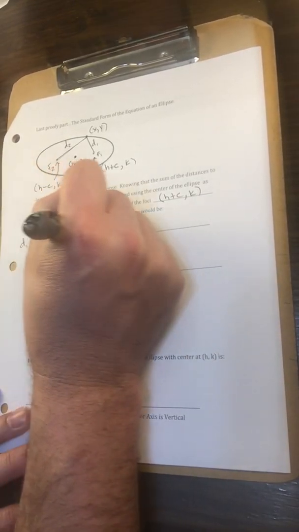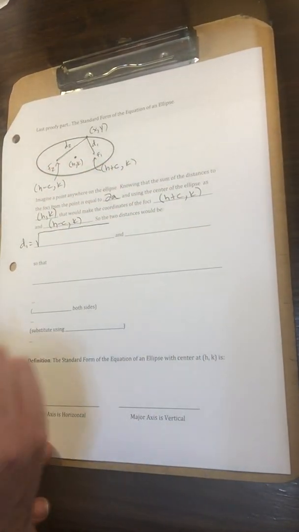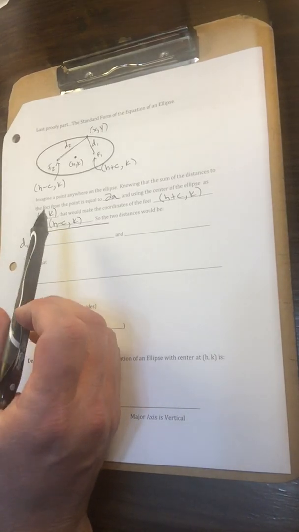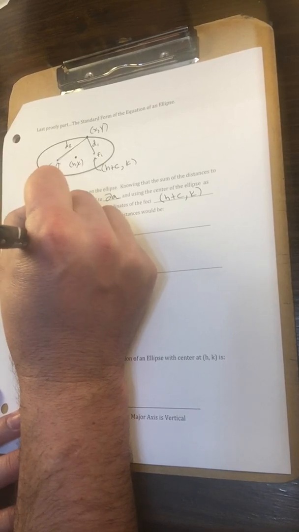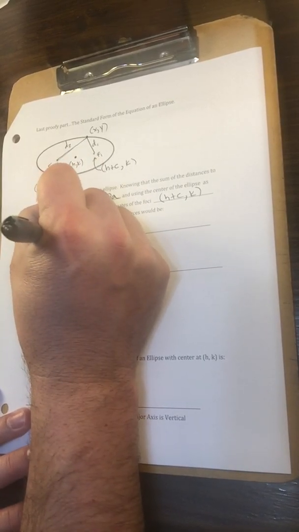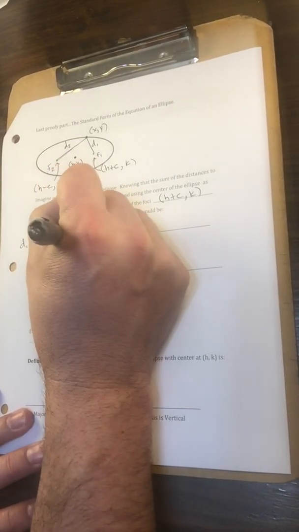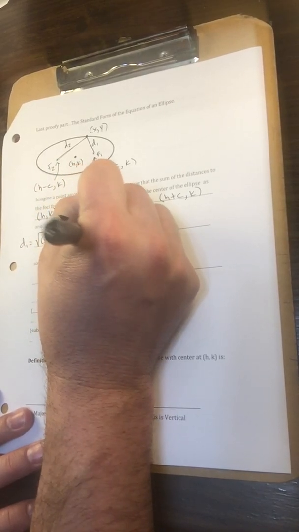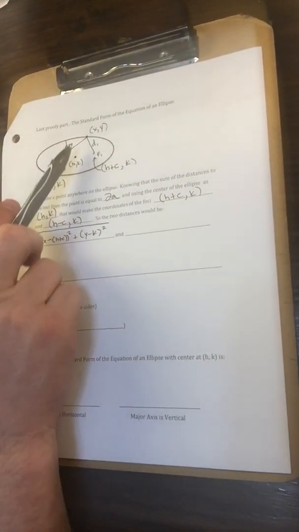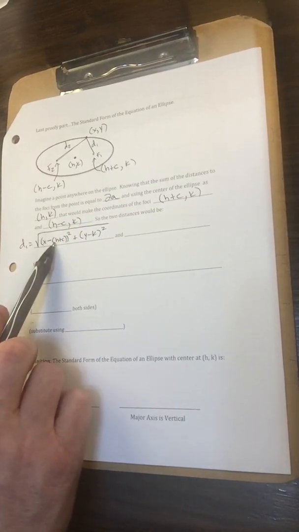D1 would be the square root of x2 minus x1 squared. So I'm going to go x minus, in parentheses, h plus c, that's all squared, plus y minus k squared. Those two x's subtracted squared, and those two y's subtracted squared.